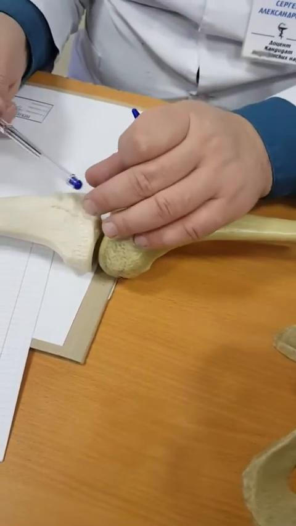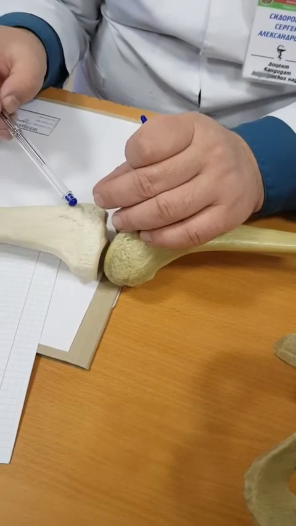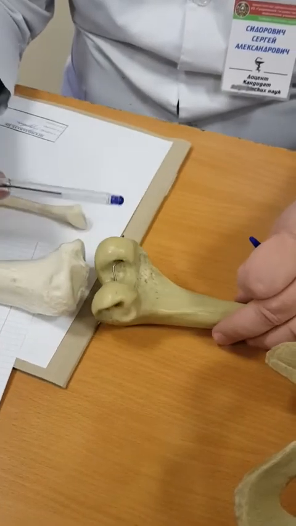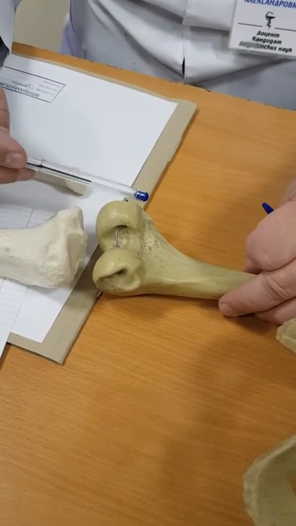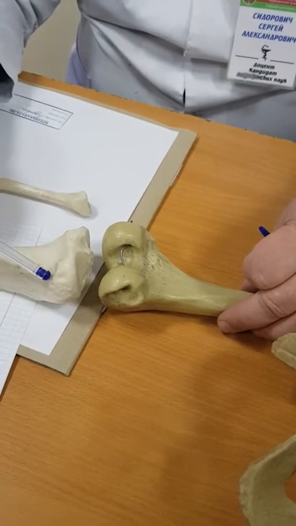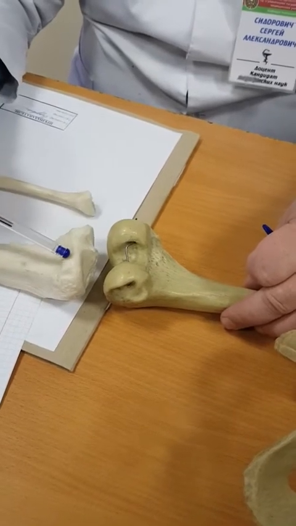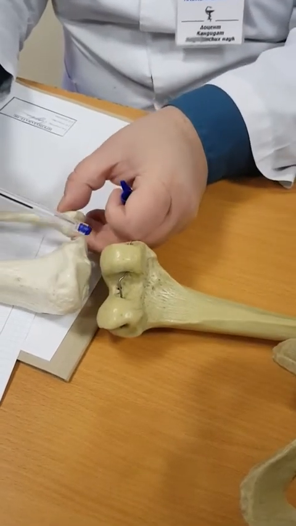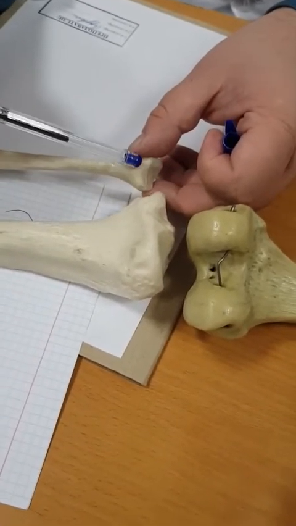Anteriorly, between the apex of the patella and the tuberositas tibia, we have ligamentum patellae. Then posteriorly we have ligamentum popliteum obliquum, the oblique ligament, which starts from the medial epicondyle of the femur and attaches to the lateral condyle of the tibia. And ligamentum popliteum arcuatum goes from the previous ligament and attaches to the head of the fibula.